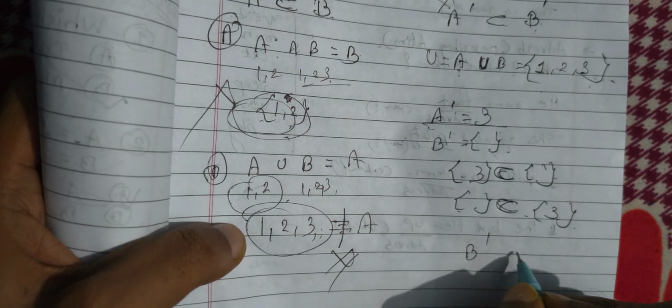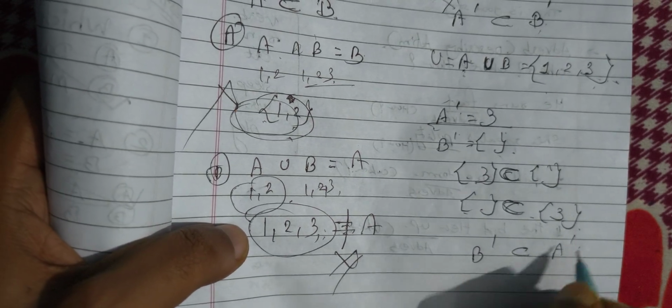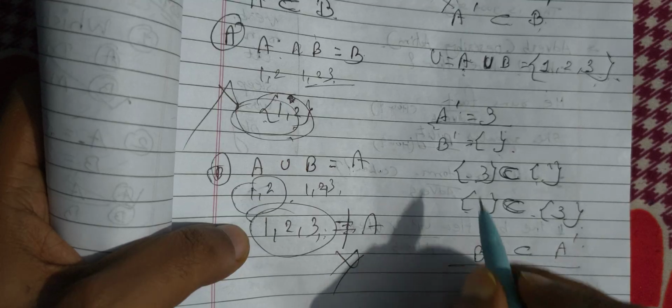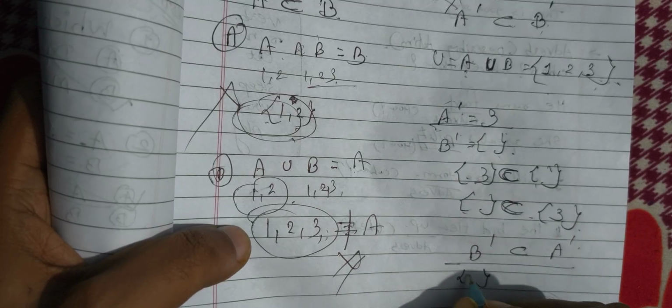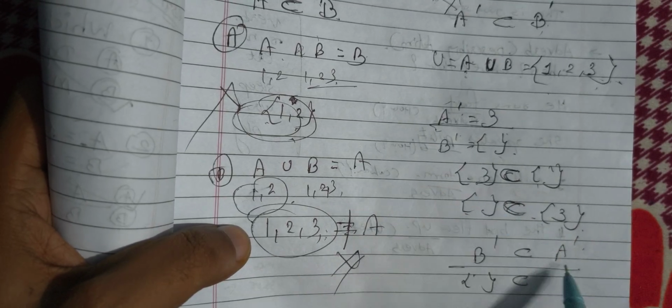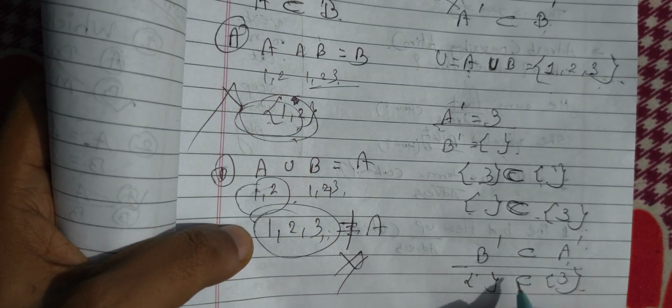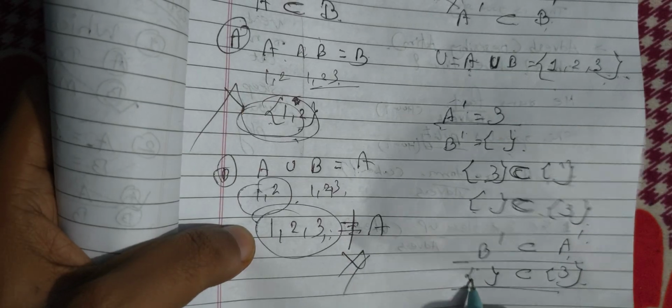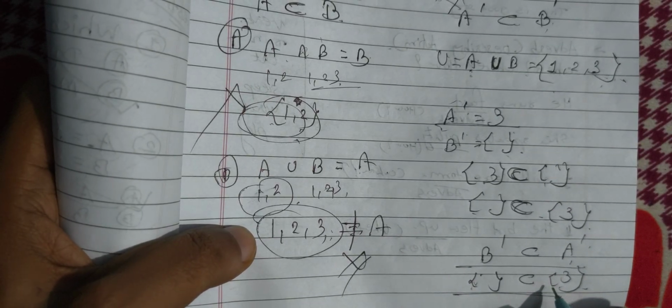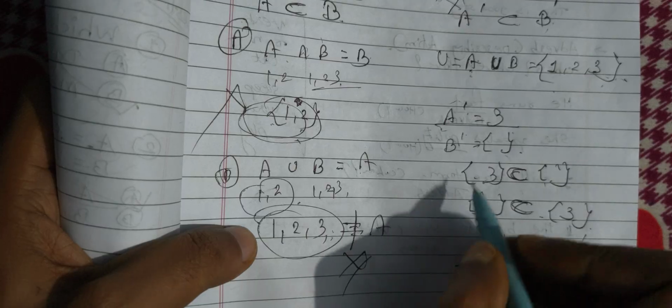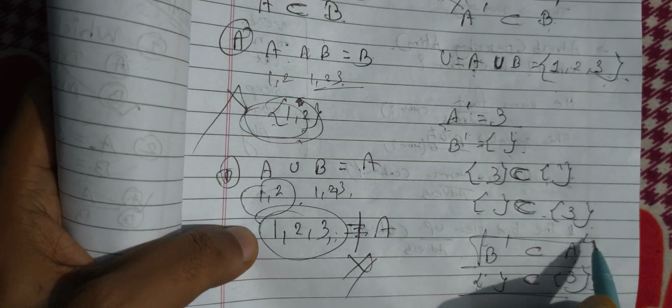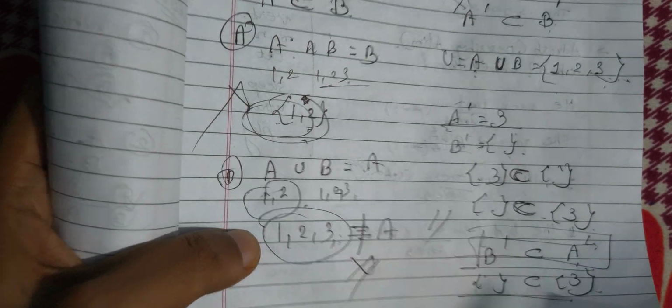Now what about C or D? B dash subset of A dash. This can be correct because we know what B dash is. B dash is the empty set, a subset of A dash. A dash is {3}. Easy. It is true, we know that the empty set is a subset of any set, all sets. So the answer will be B dash subset of A dash, option D.